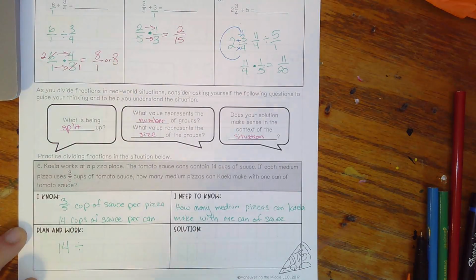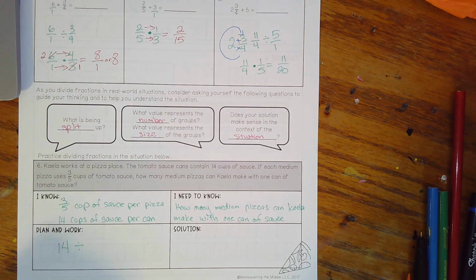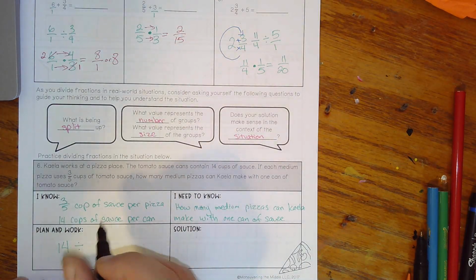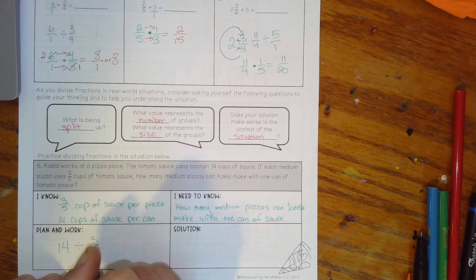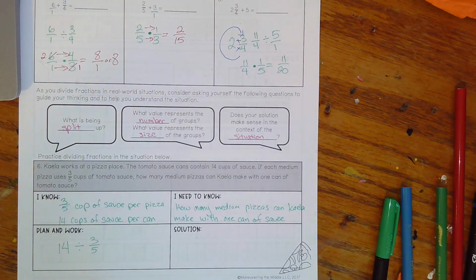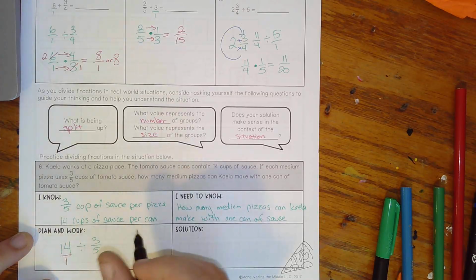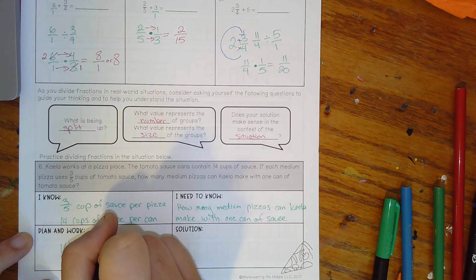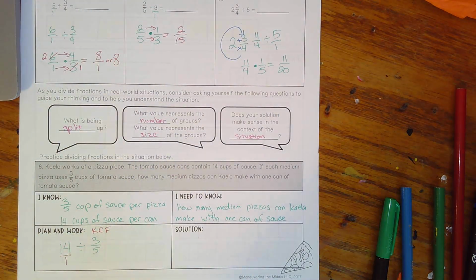Okay, cool. So basically, we're going to take that 1 can of sauce, which contains 14 cups, and we're going to divide it by the amount of fractional cups it takes to make 1 medium pizza, which in this case is going to be 3/5, okay? So remember, our whole number is really over 1. And this is a great place to utilize our strategy of keep, change, flip.